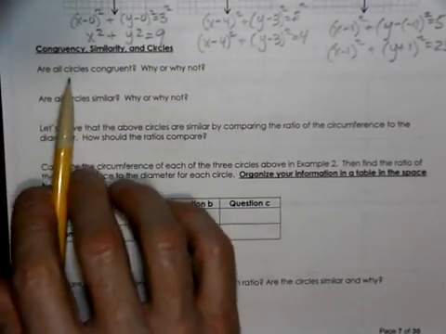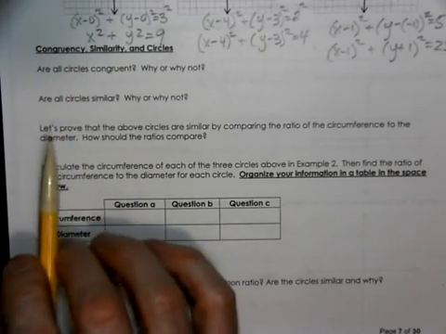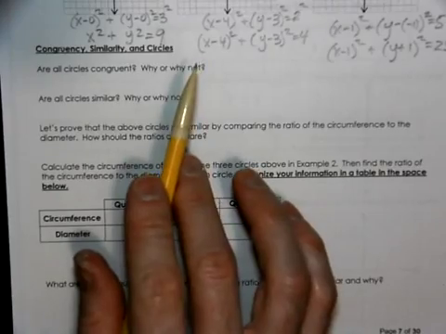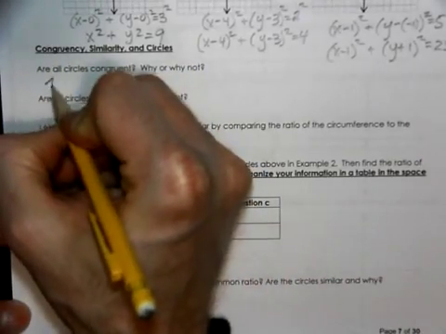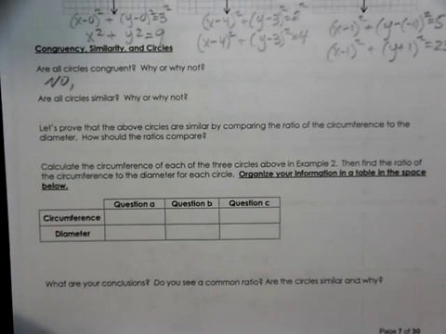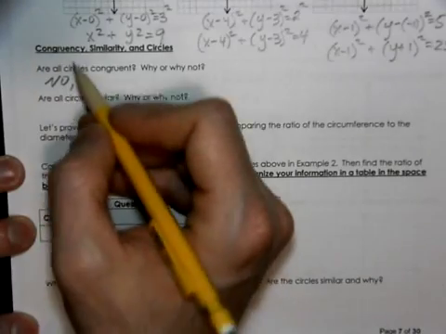So we could talk about if circles are congruent. Are all circles congruent? Are the previous three considered to be congruent? And the answer clearly is no. They're not the same size. Some are bigger than the others. So we would say that the radius is different. The radius has different sizes.